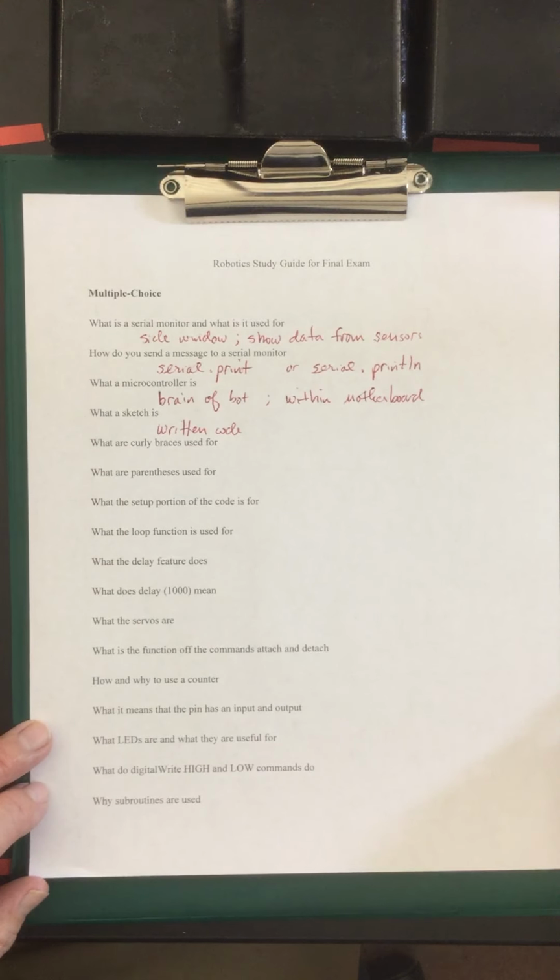So you have this symbol here to open, and that symbol there to close. Only those things that are within your curly braces are coded.